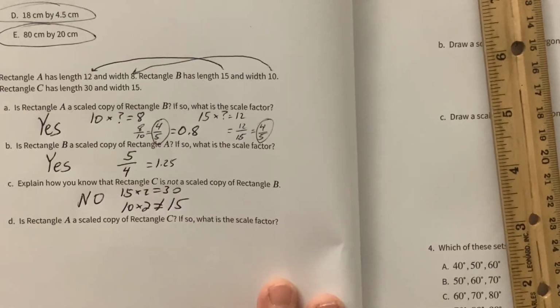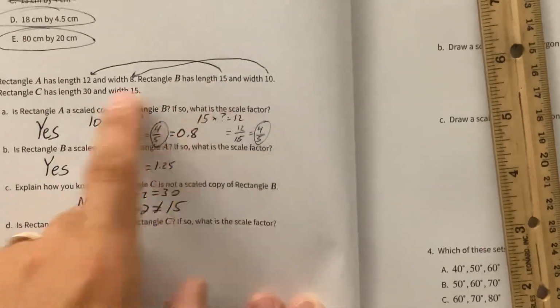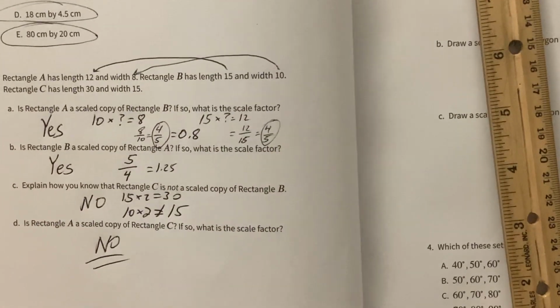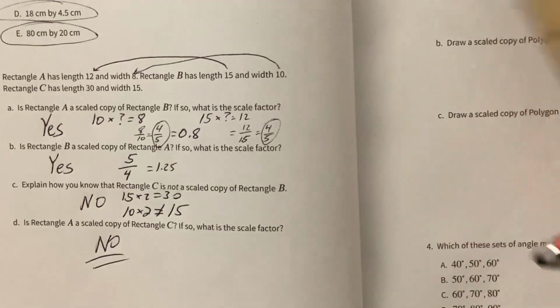So is A a scaled copy of rectangle C? So if A and B are scaled copies, and we just said that C and B are not, obviously A and C are not as well. So you simply say no. Not the scaled copy. So you don't have to figure out the scale factor.